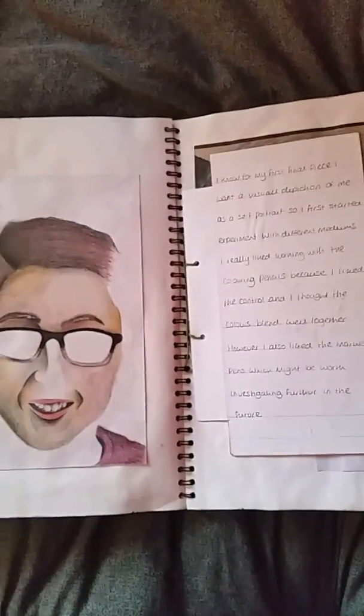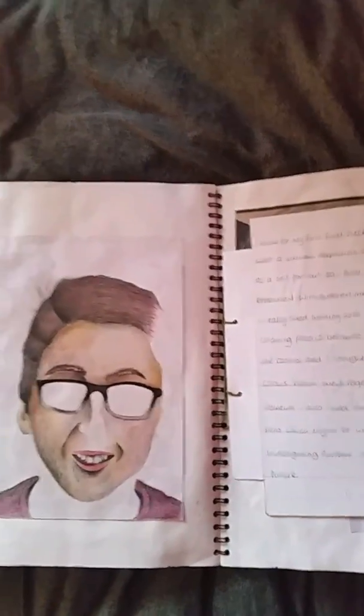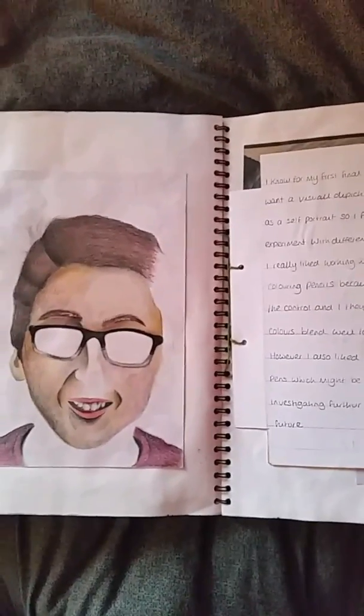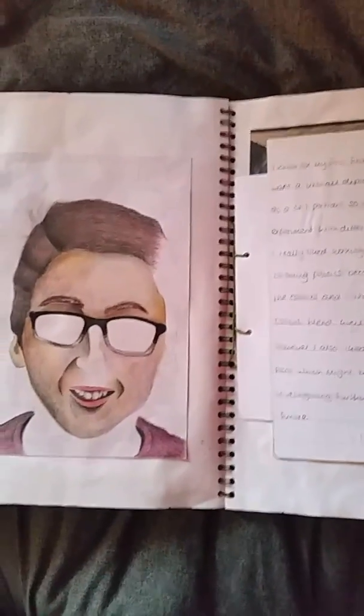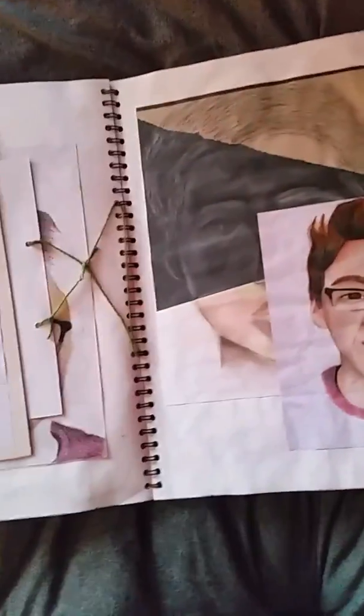I then moved on to planning my first final piece. Now with my final pieces, I knew I wanted one to depict my identity physically and visually, so I knew I wanted to produce a self-portrait. So I first started testing out different mediums and what I liked using and what I thought worked best.